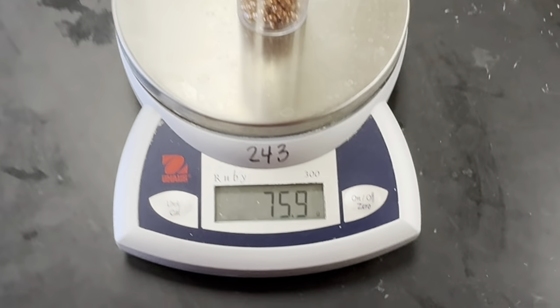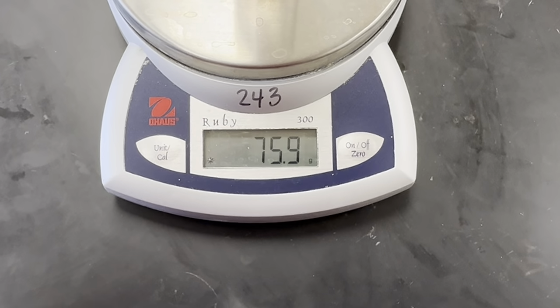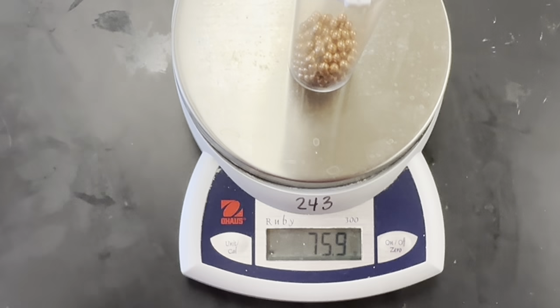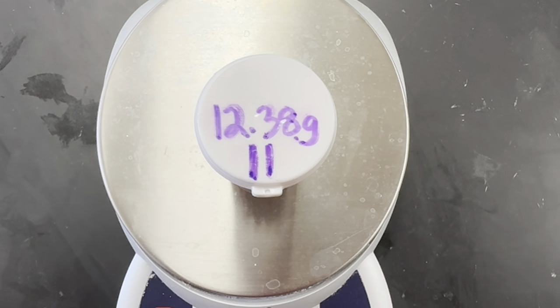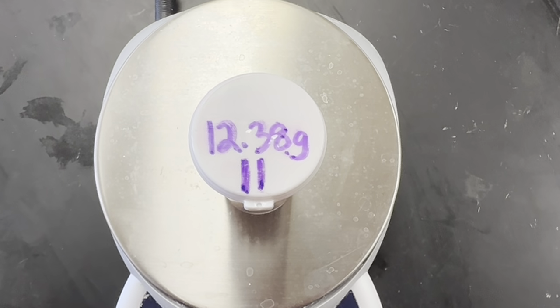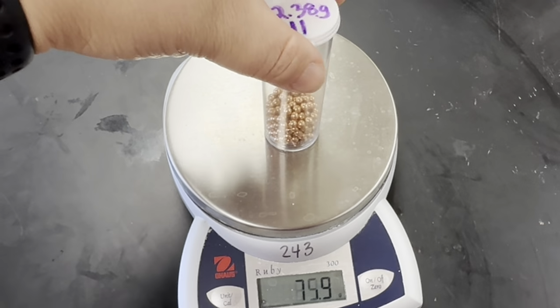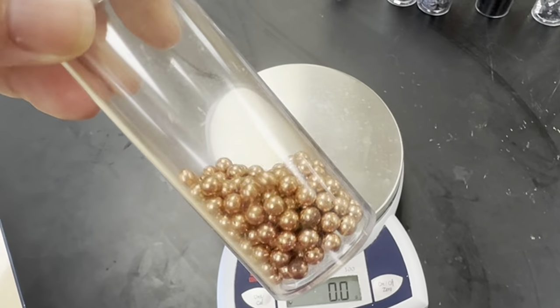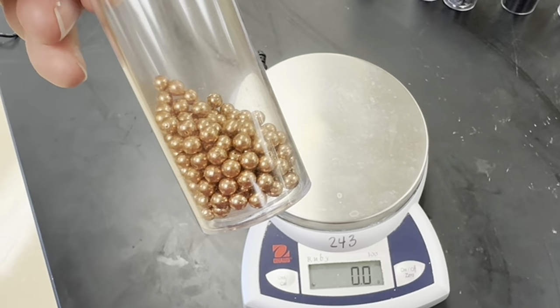Sample 11, 75.9 grams, and the container is 12.38 grams. And there's what the sample looks like.